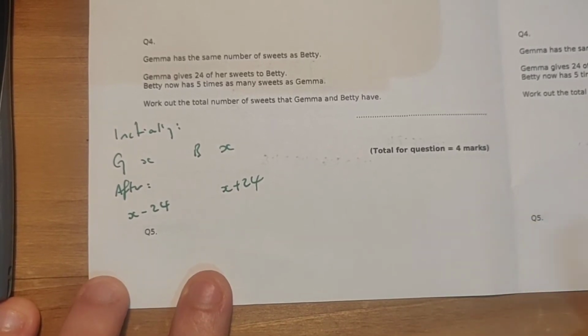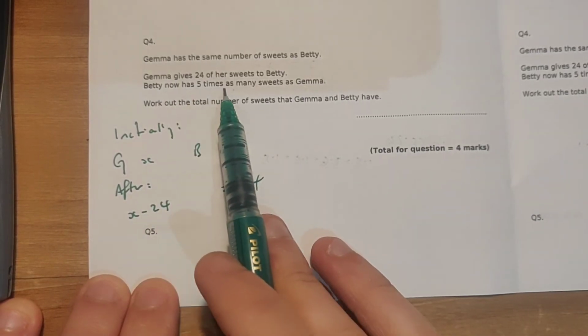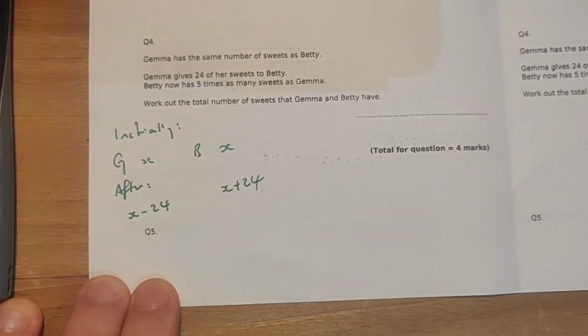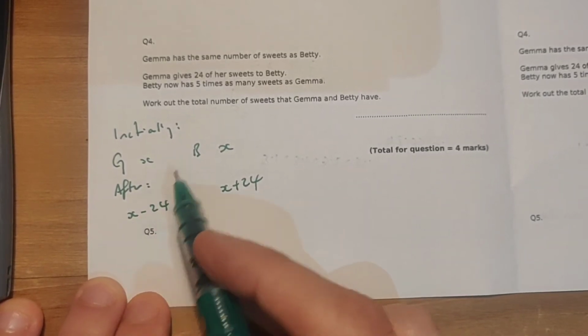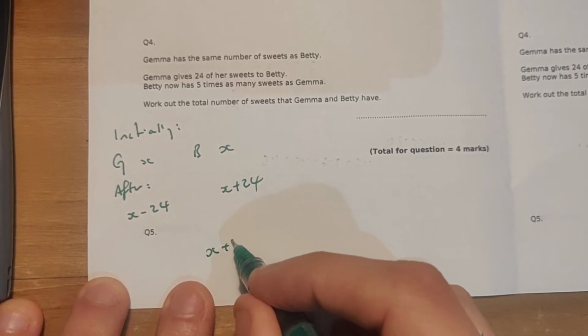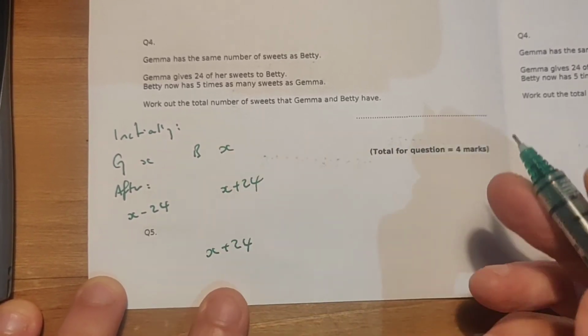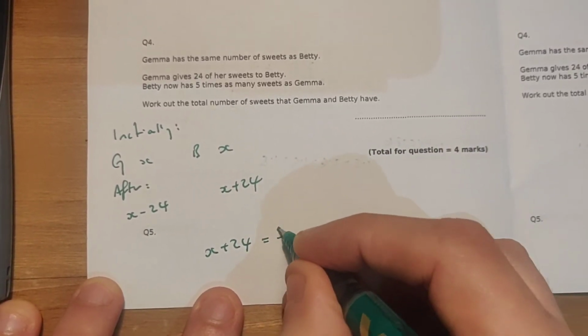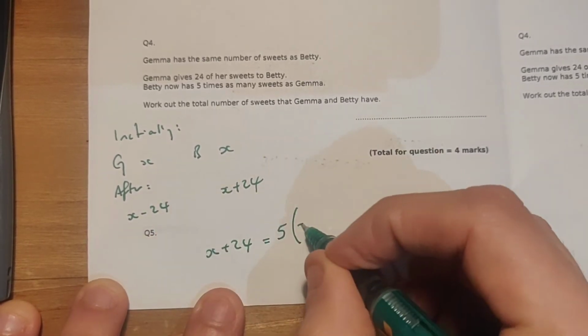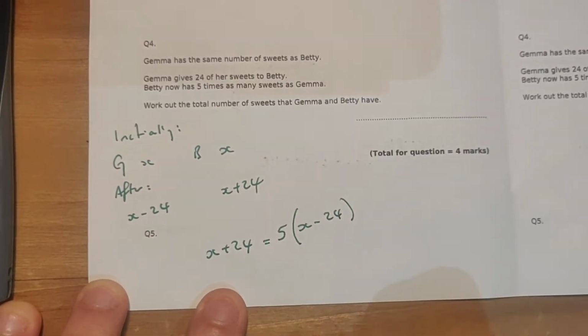Now it says that Betty now has 5 times as many sweets as Gemma. So that tells us that x plus 24, which is how many Betty has, is 5 times as many as Gemma, x minus 24. The brackets are really important. If we forget the brackets, we'll get it wrong.